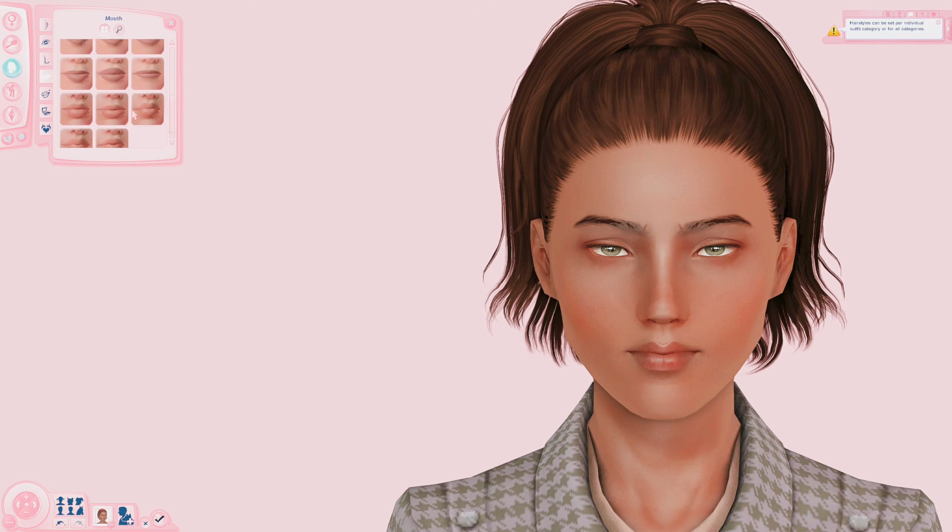And now onto the mouth section. I have these mouth presets all the way at the bottom that I use that are custom, so I will have those linked down below, but I usually will use the second one out of those as a starting point.